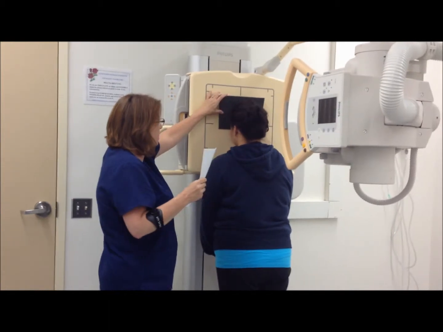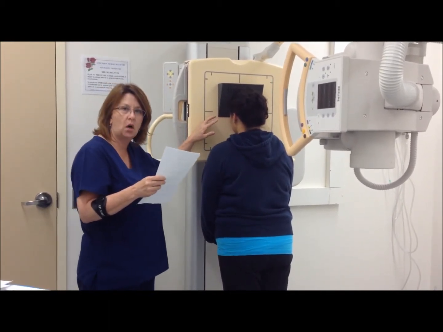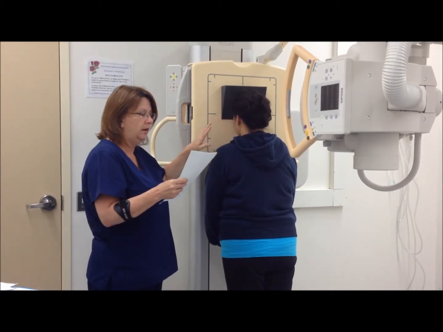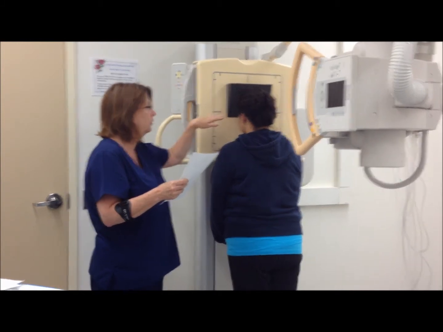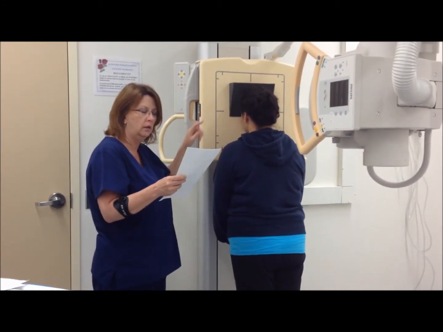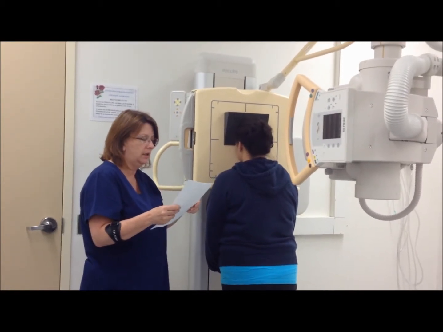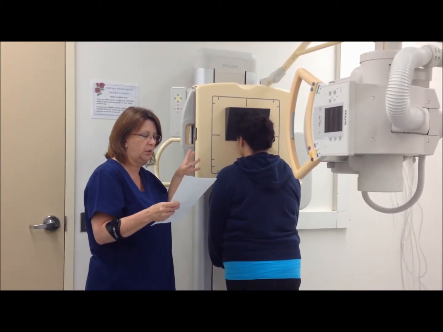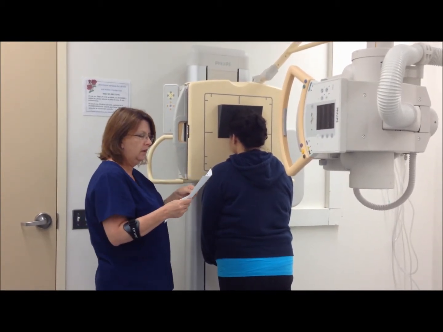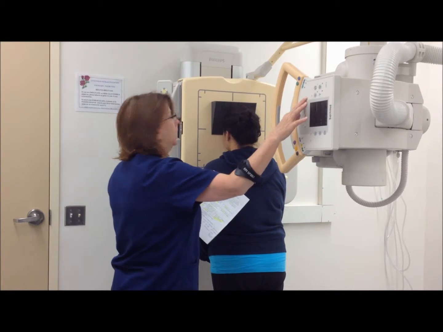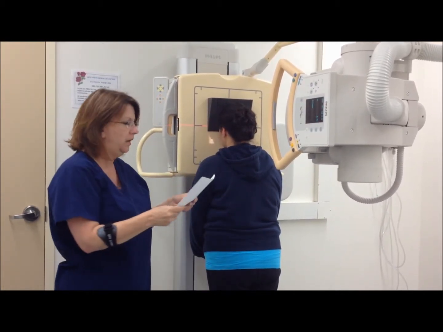Okay. So what I'm going to be doing here is lining up the OML 15 degrees off of the board. The CR is going to enter horizontally and exit the nasion. We're using an 8x10 film, and the area of interest we're looking at is the frontal and anterior ethmoid sinuses here. Wind up to her nasion.